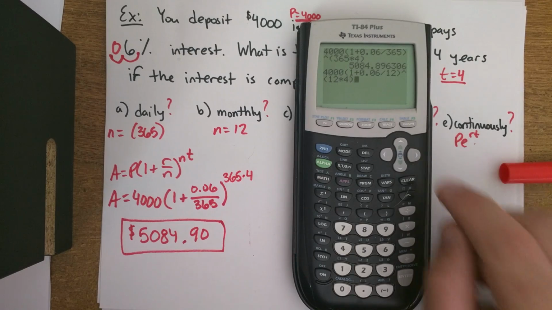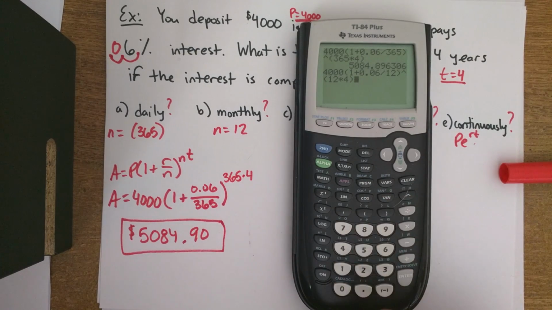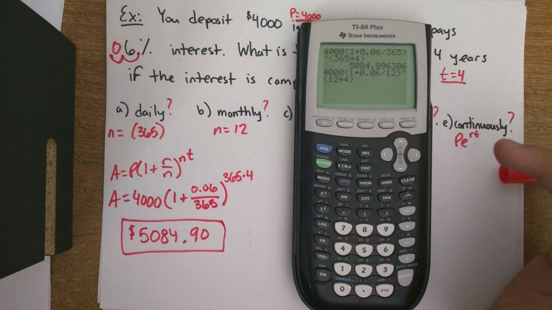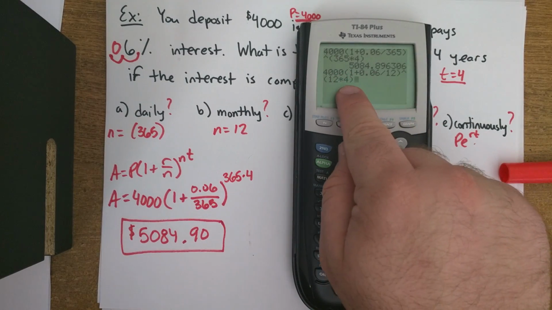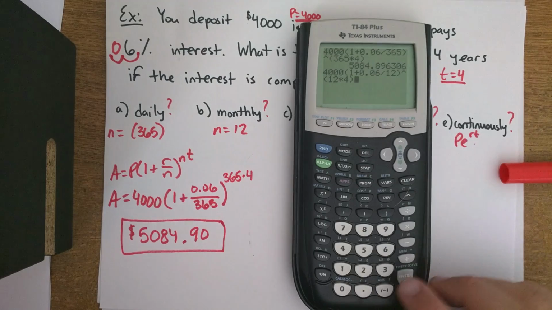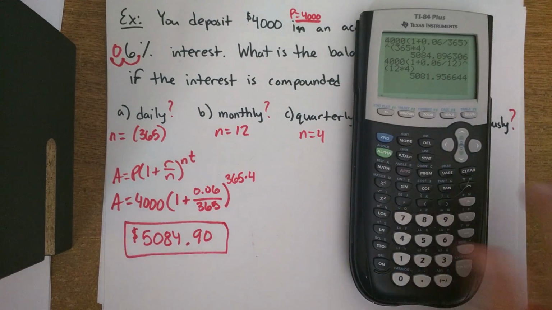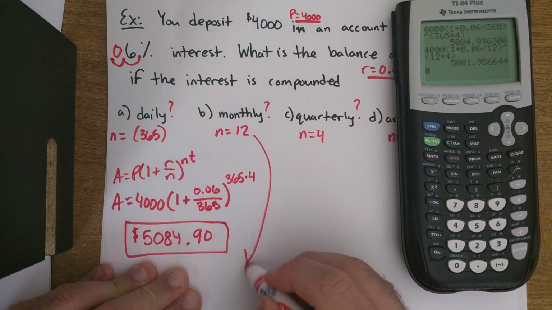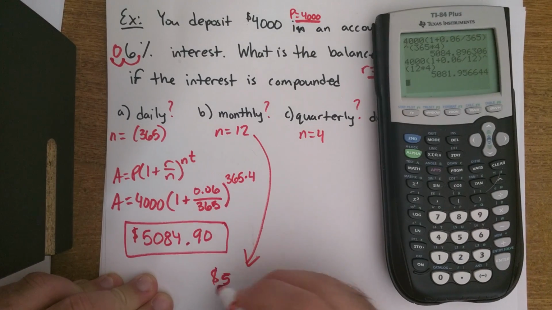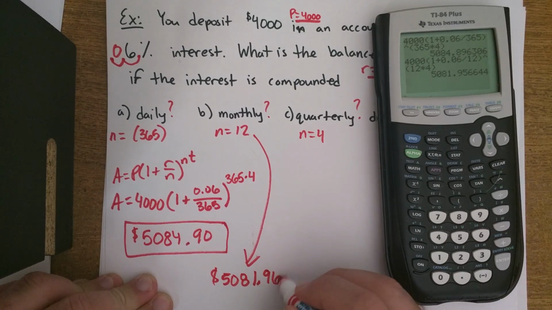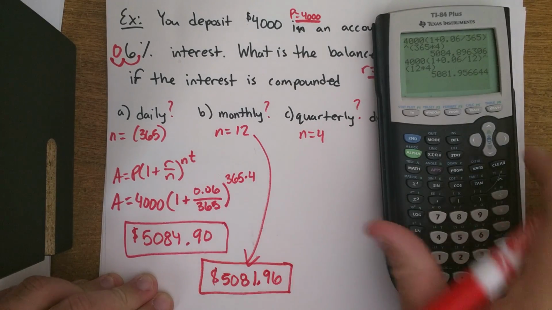And this way I don't have to waste my time retyping every little thing, because I'm only changing N. Everything else is still 4,000, it's still that interest rate, it's still the number of years, 4. So now, for part B, I got $5,081.96. Not much of a difference between daily and monthly.